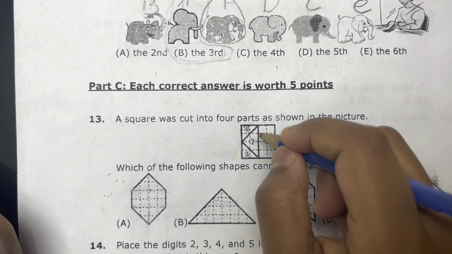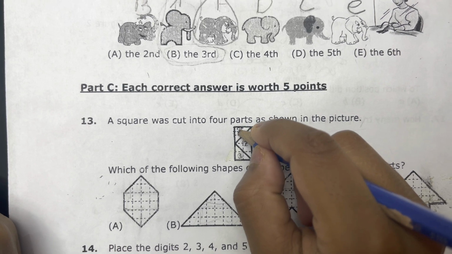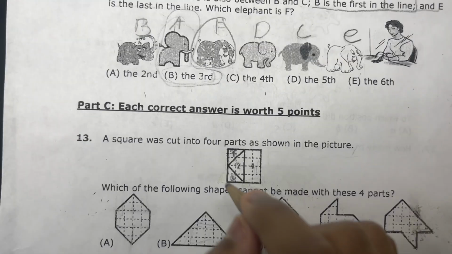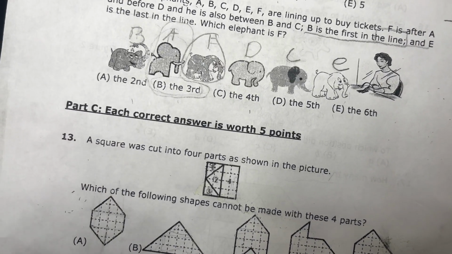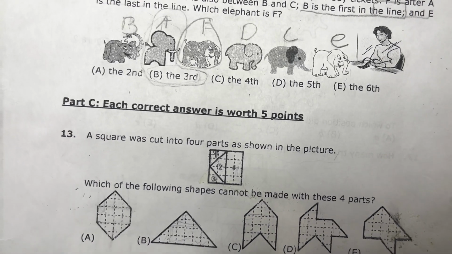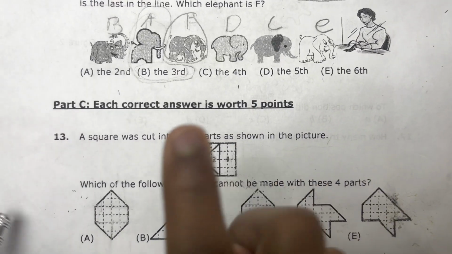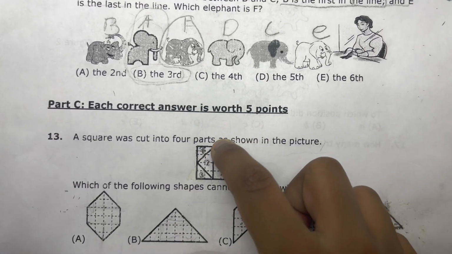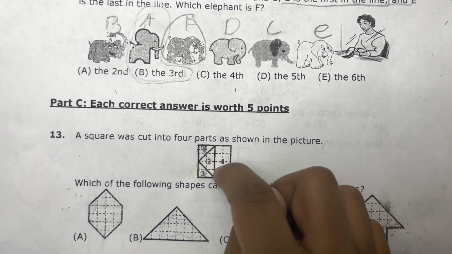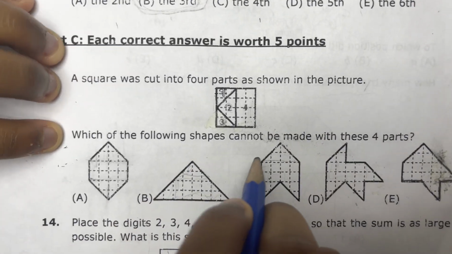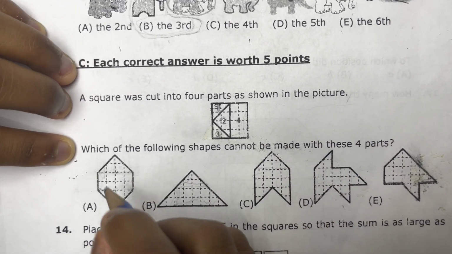As shown in the picture, there is one small rectangle. So there are 2 small triangles and 1 big triangle. And here there is number 4, a rectangle. So which of the following shapes cannot be made with these 4 parts?